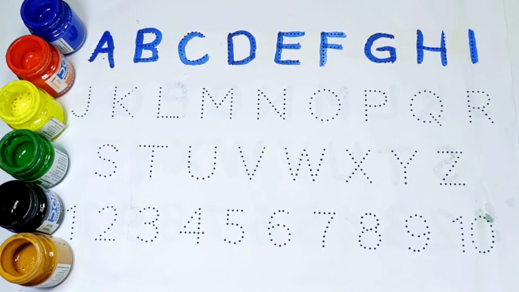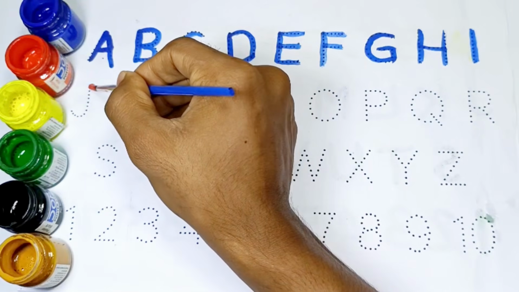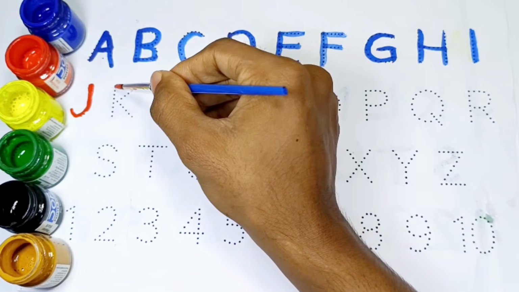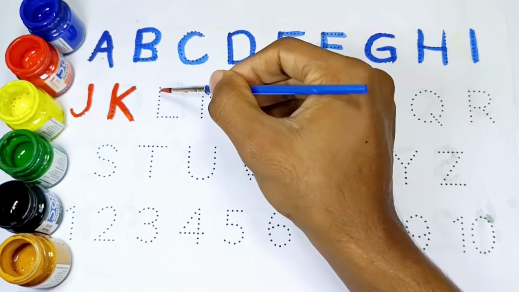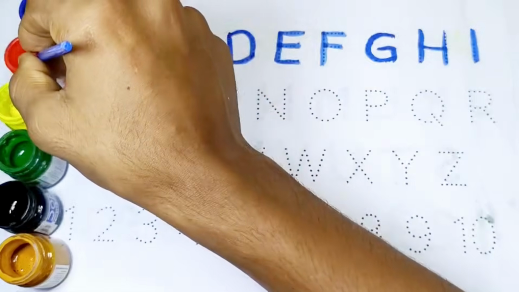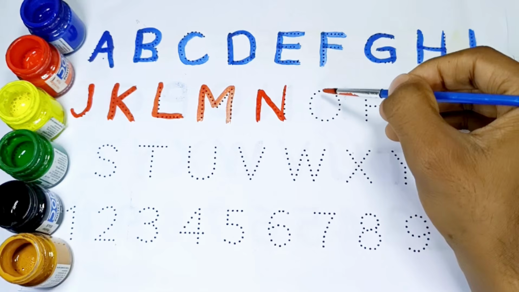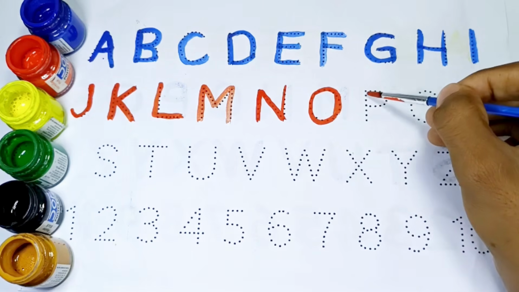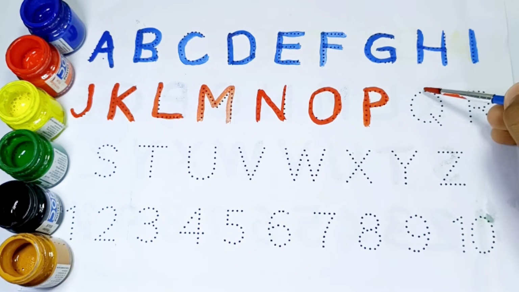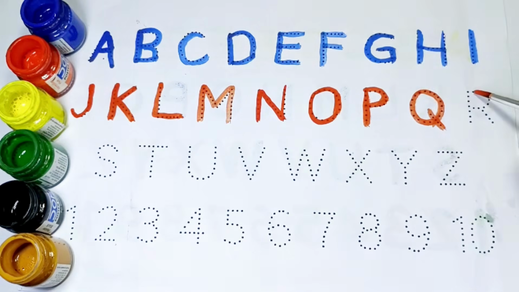Kids, now you draw J, the alphabet J, and use red color. J for joker. K for king. L for lion. M for moon. N for nose. O for octopus. P for parrot. Q for queen. R for rose.